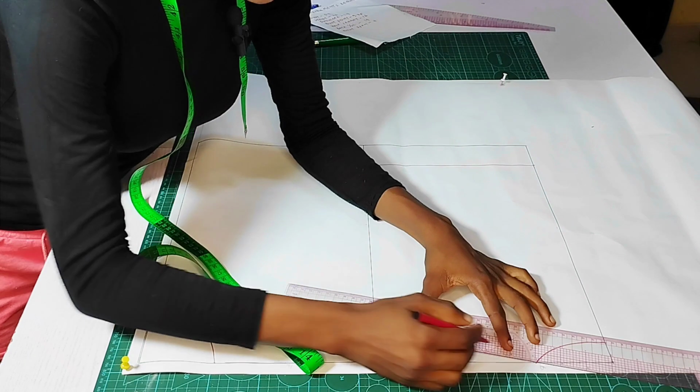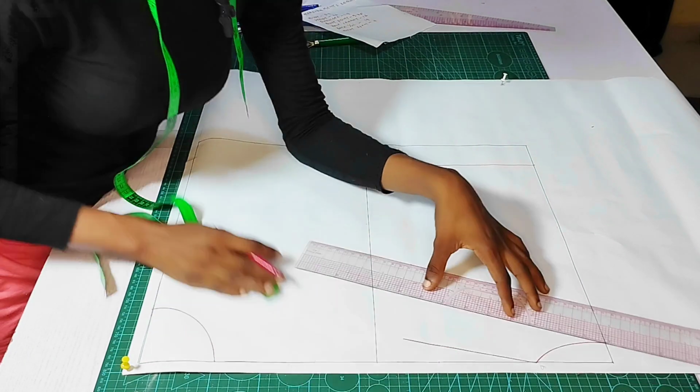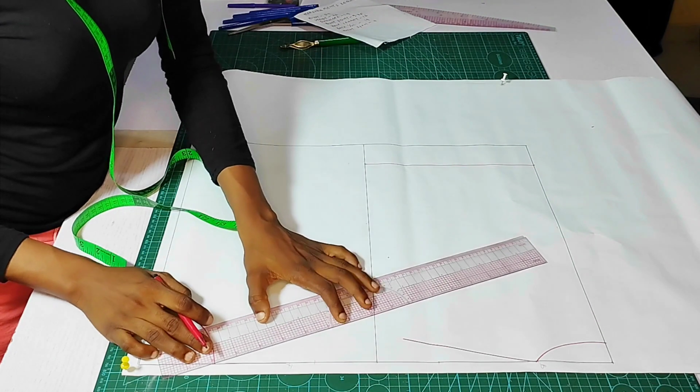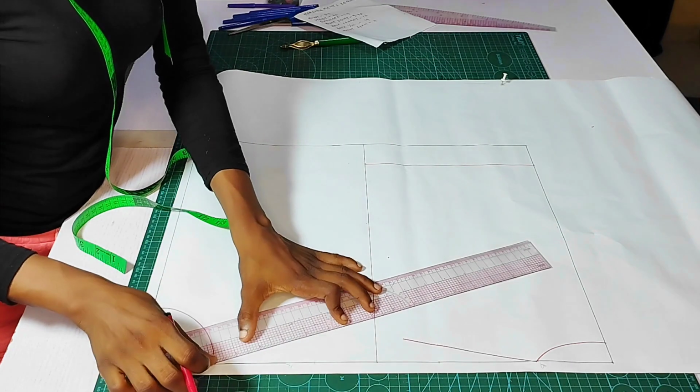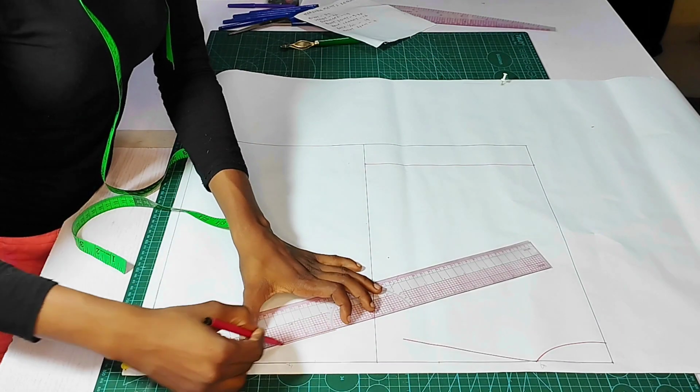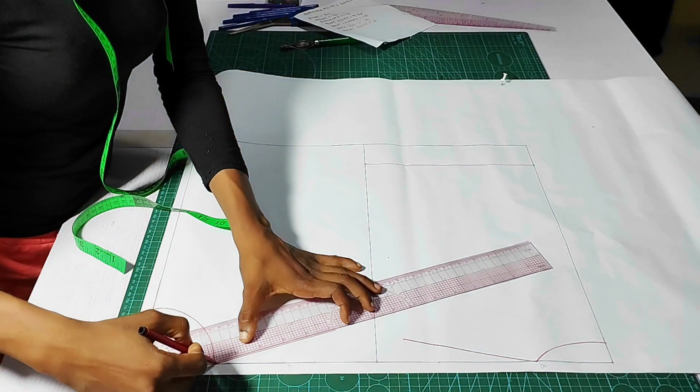Like this. And then I repeat the same thing for the front. So I'm going to connect from my 1.5 to the tip of the neck like this.